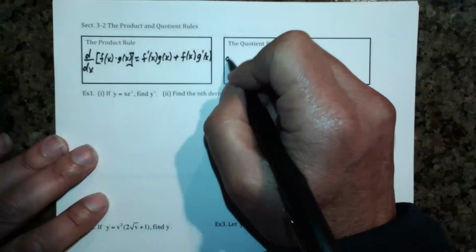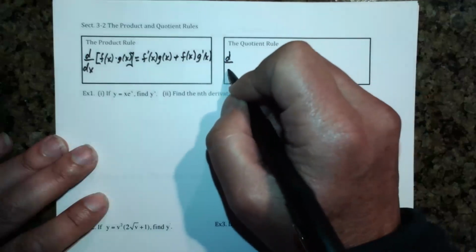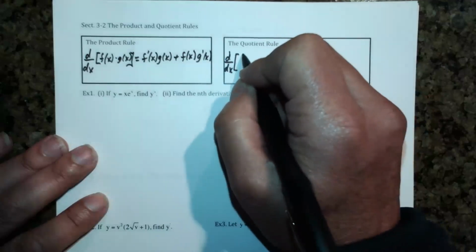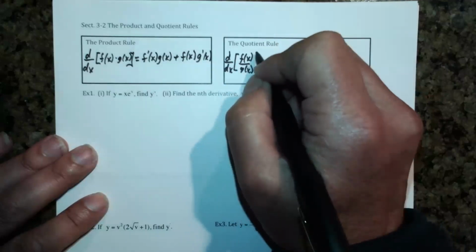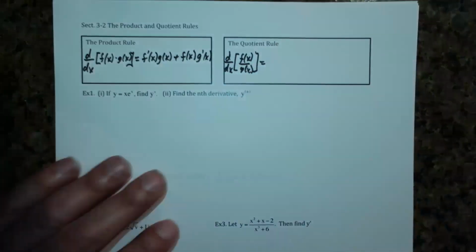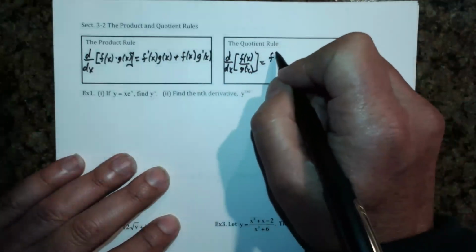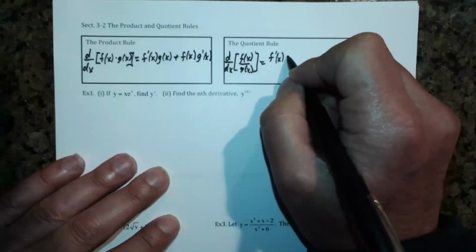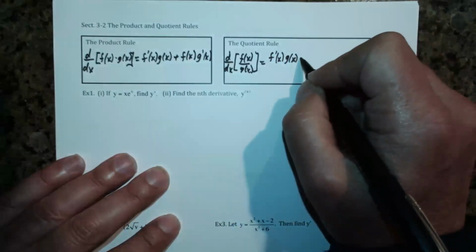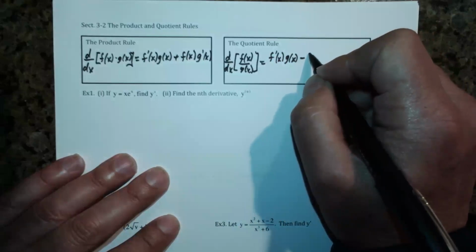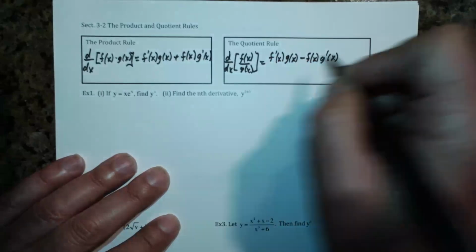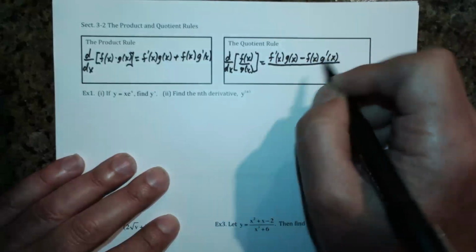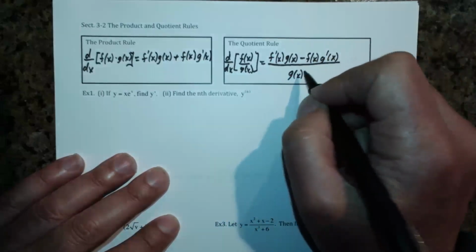Now, the quotient rule says, what if we want to take the derivative of two functions that are being divided? Well, this one's a little different. You're going to get the derivative of the numerator times the denominator minus the numerator function times the derivative of the denominator, all over the denominator function squared.